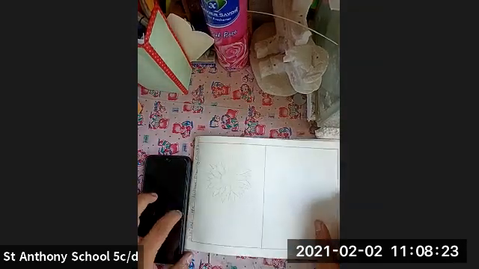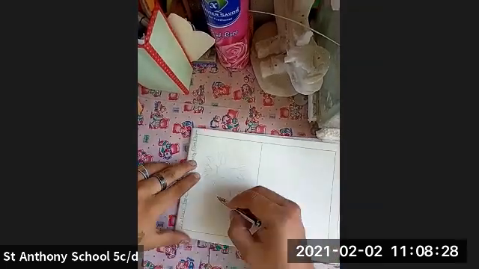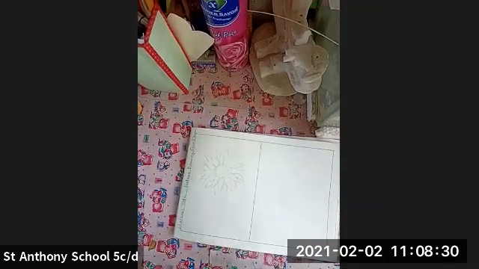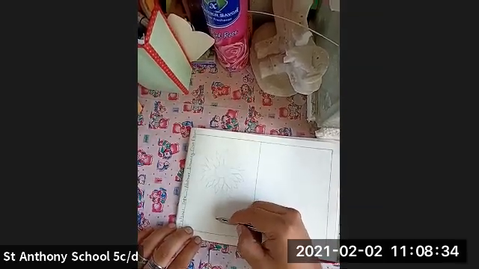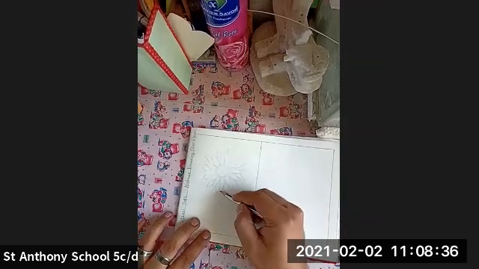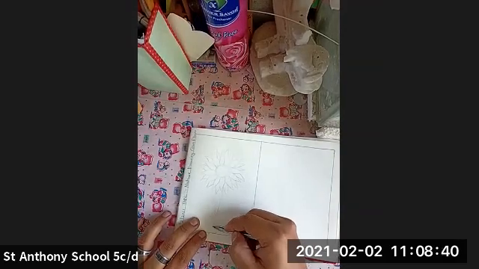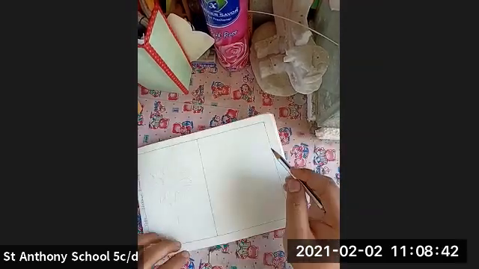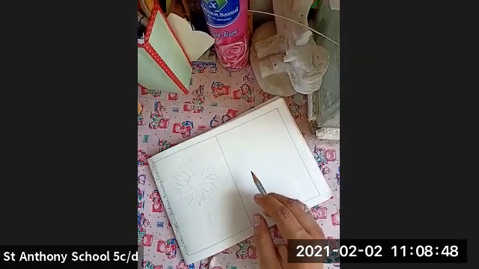Yes. So here you can see, I have drawn a sunflower. Now I'm going to draw the stem of the sunflower. Just look at this. Use the pencil very lightly. And have a look at the leaves, how the sunflower leaves look like.